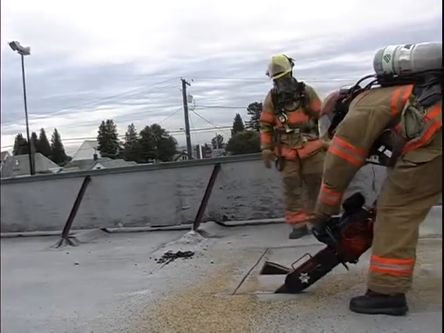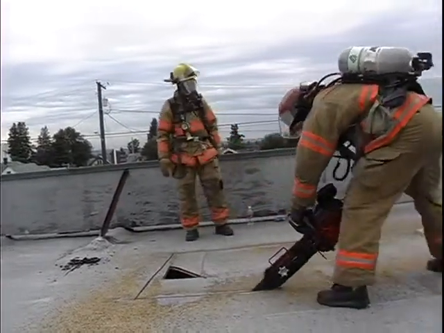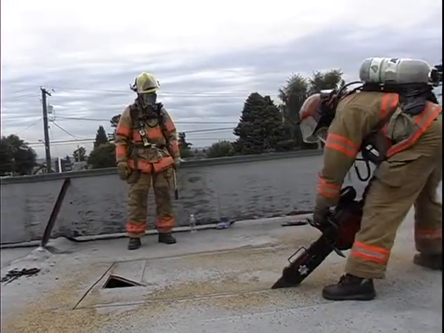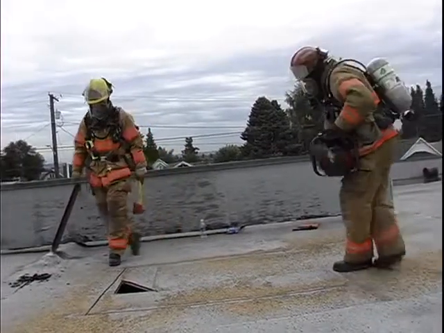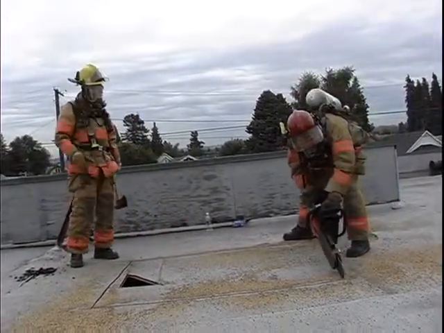Opening flat and pitched roofs is basic to ventilation procedures. In this program, we'll show you how to make a basic square or rectangular cut with hand tools and power tools to open a flat or pitched roof.